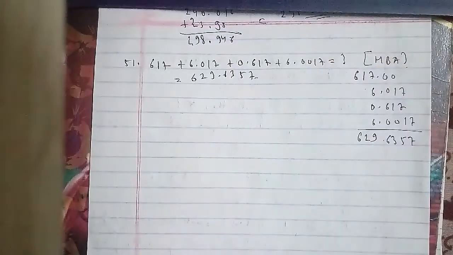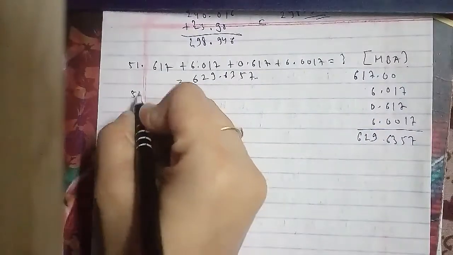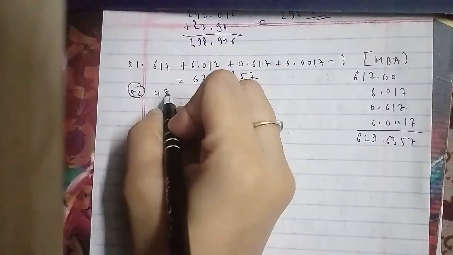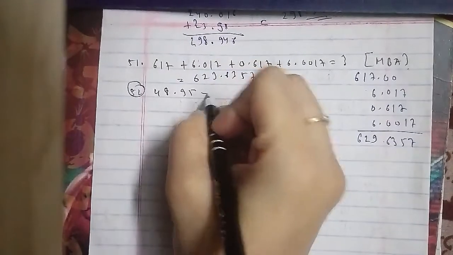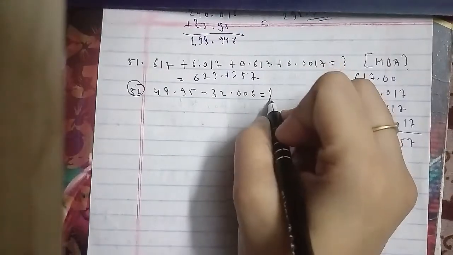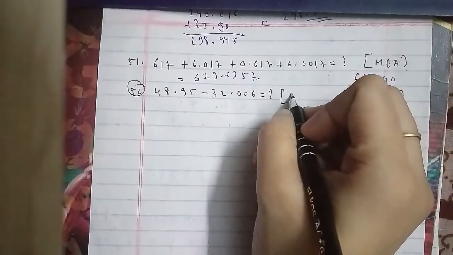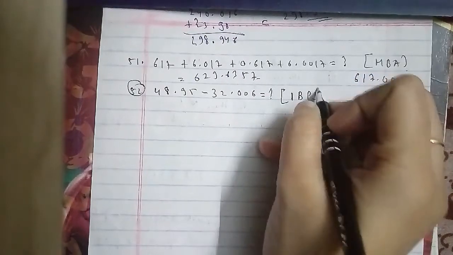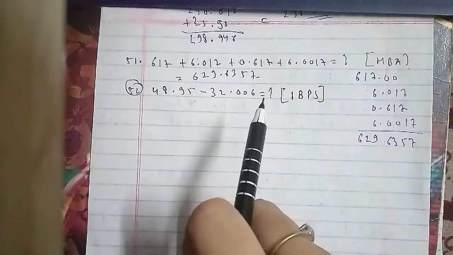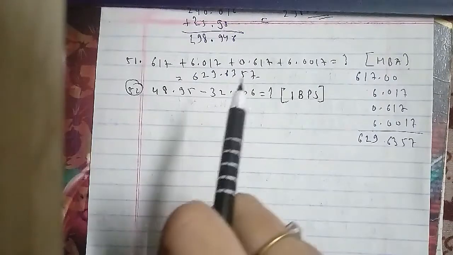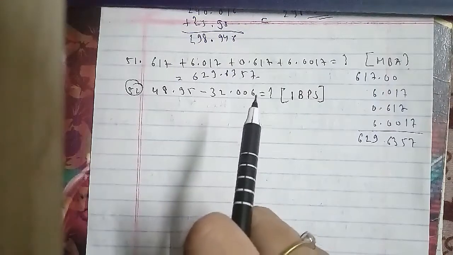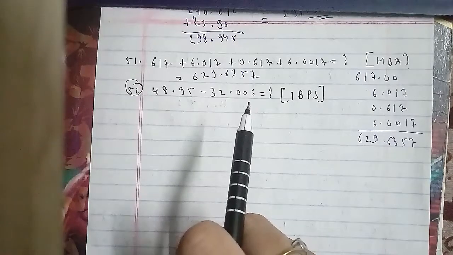That is another question, your 52nd question of the session, and that is 488.95 minus 32.006, which is equal to, that we have to find out. This has been a question asked in the IBPS question paper. The options we have are 16.089, 16.35, 16.89, 16.944.